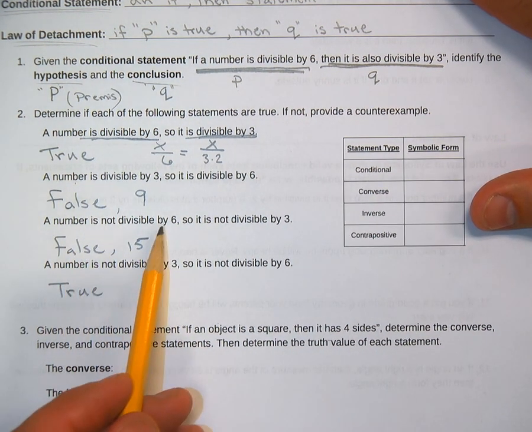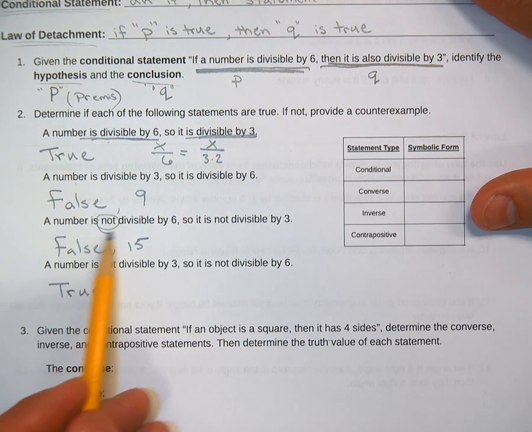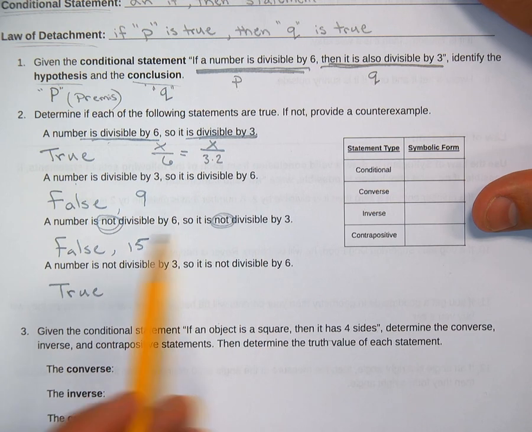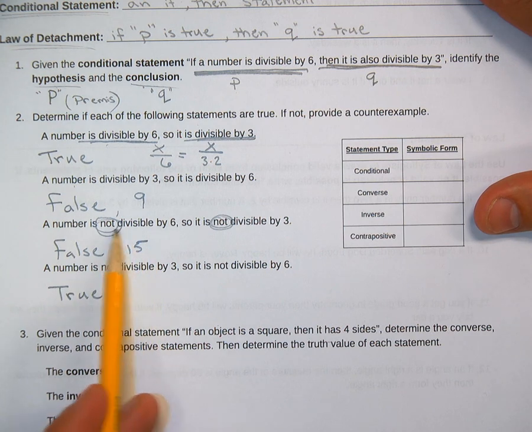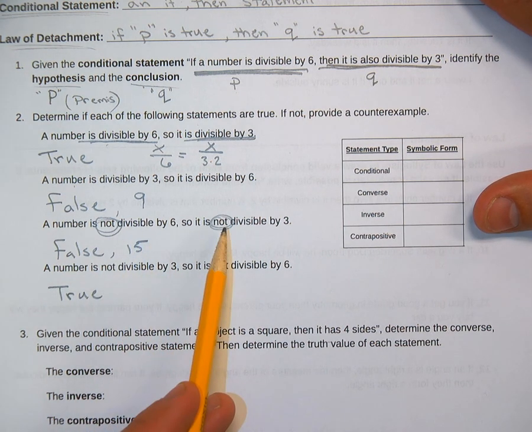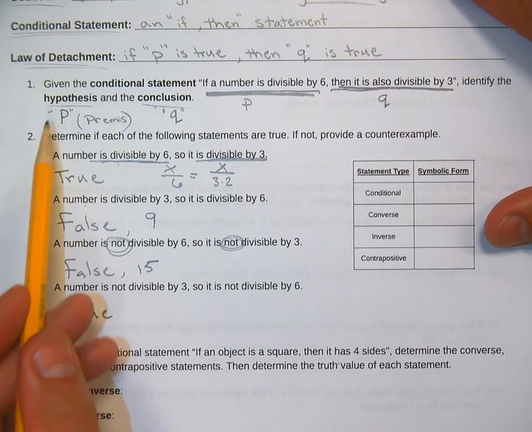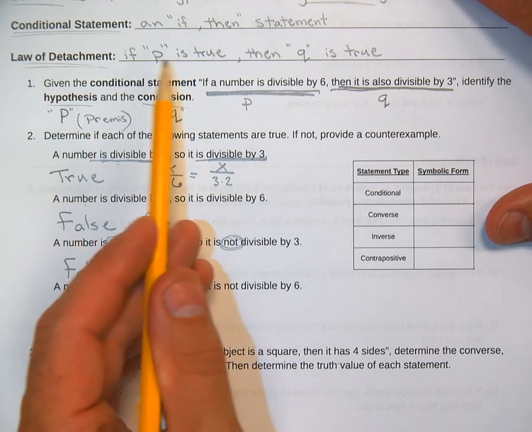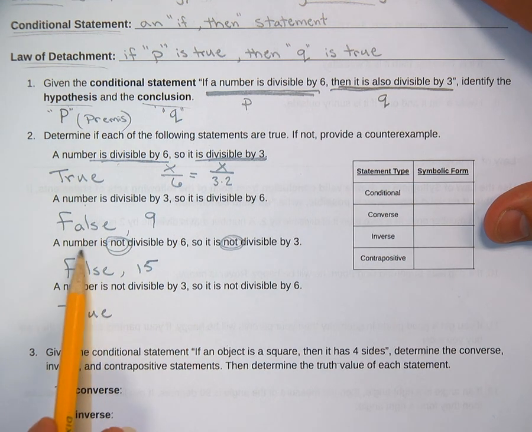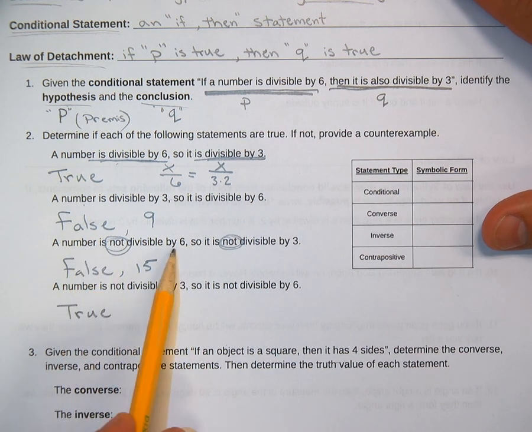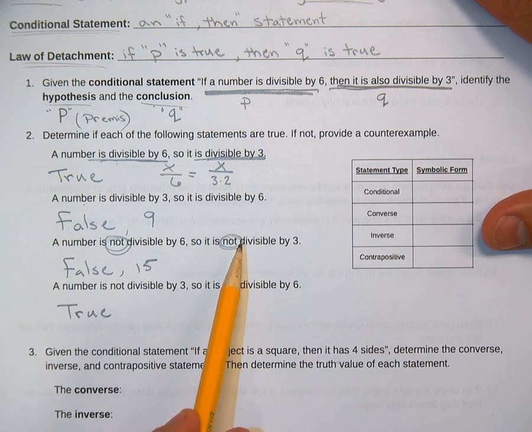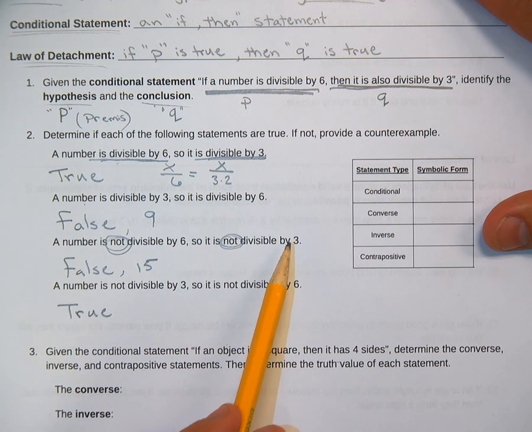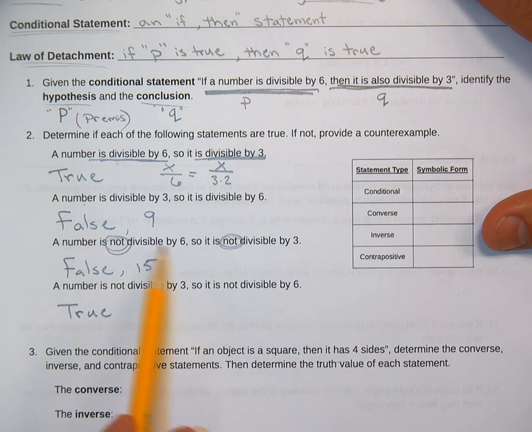Now what happens is we put it back in the original order, P and Q, but they negate both of them. They say both are not divisible. So if a number is not divisible by 6, then it is not divisible by 3. What I did is I found a number that cannot be divided by 6 evenly, but can be divided by 3 evenly. So this violates the law of detachment, which says that if P is true, then Q is true. Here, I found something where P is true. 15 is not divisible by 6. So P is true, that 15 is not divisible by 6, but Q is not true. 15 is divisible by 3, but it's not divisible by 6.